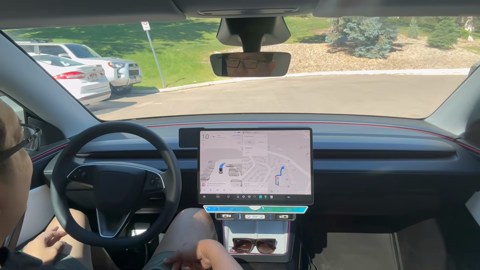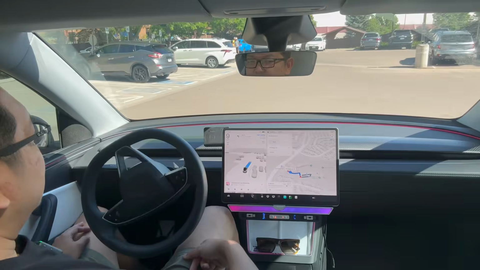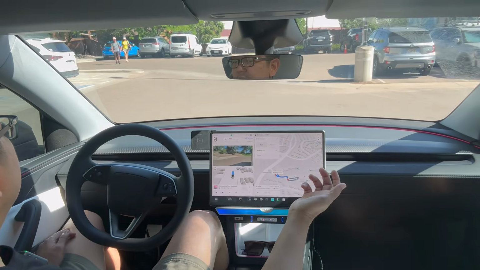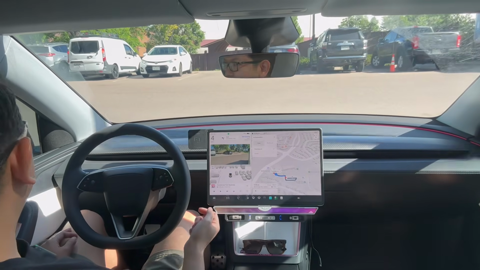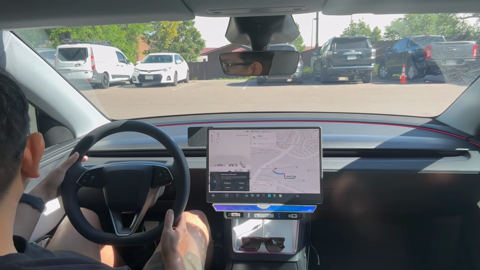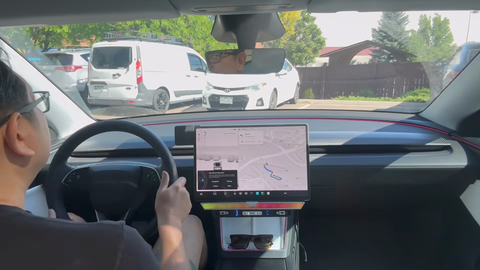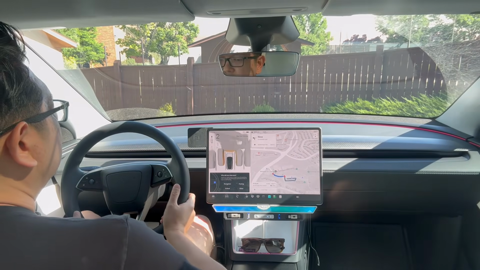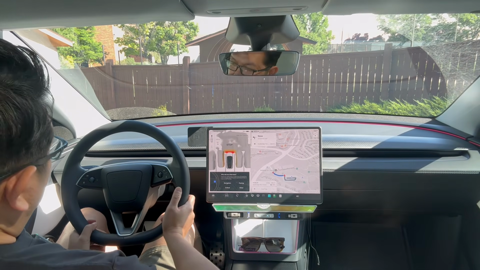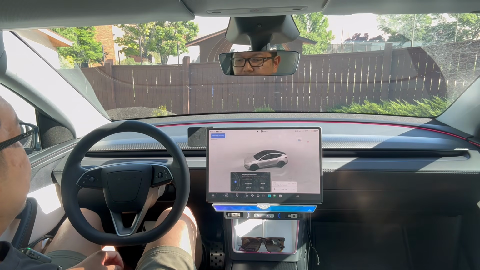I think it's just gonna go out to another parking space. Okay, I have to intervene and take over now because it's supposed to park here. So we go back to that open parking spot. So I'm just gonna park here because that's how I would normally do. So yeah, still with the parking situation, I think FSD needs some improvement.